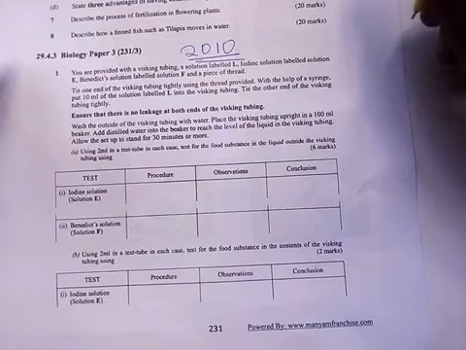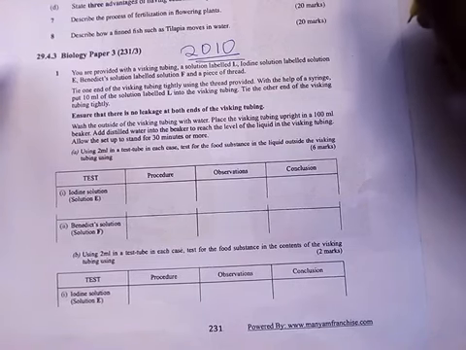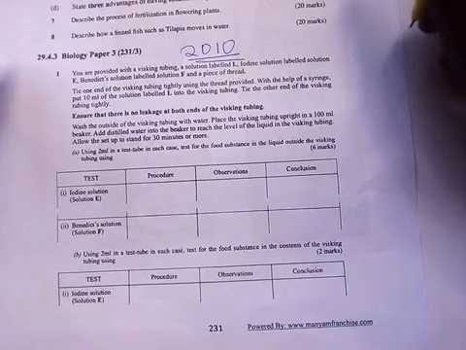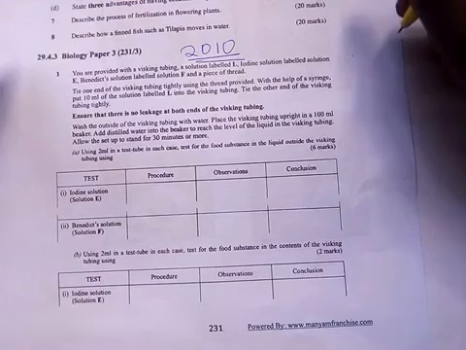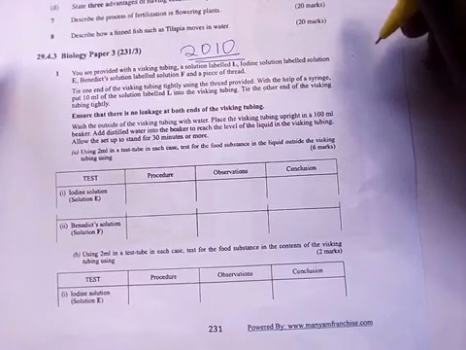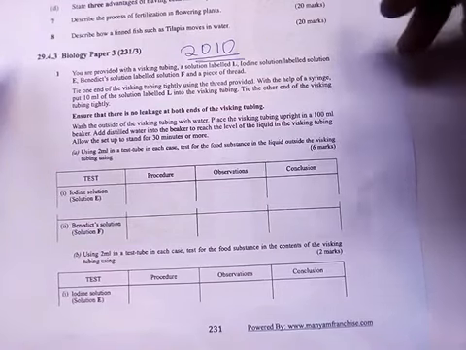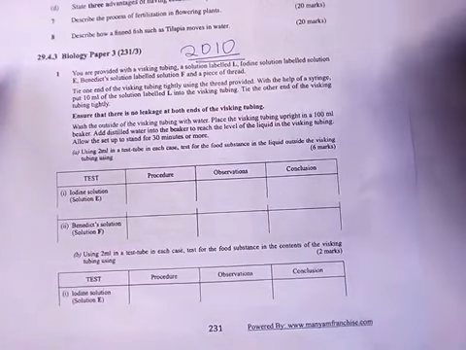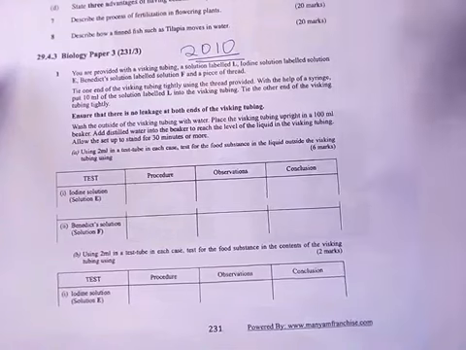Ensure that there is no leakage at both ends. Then wash the outside of the visking tubing with water. Place the visking tubing upright in a 100 milliliter beaker. Add distilled water in the beaker to reach the level of the liquid in the visking tubing. Then allow it to stand for 30 minutes or more.